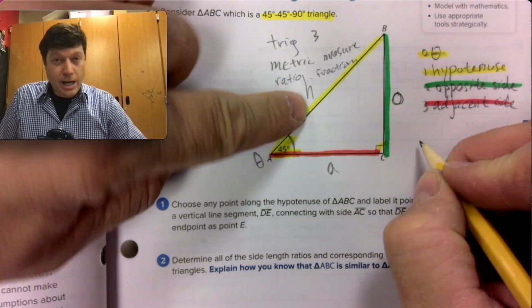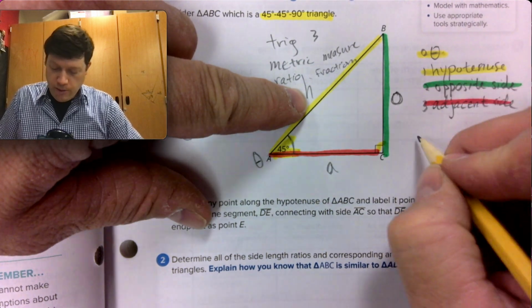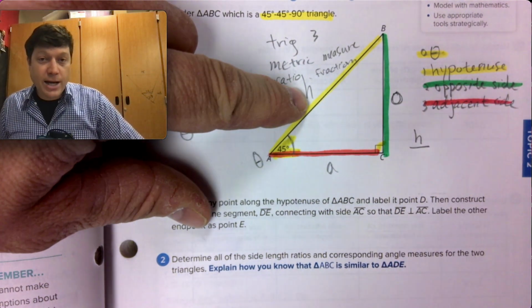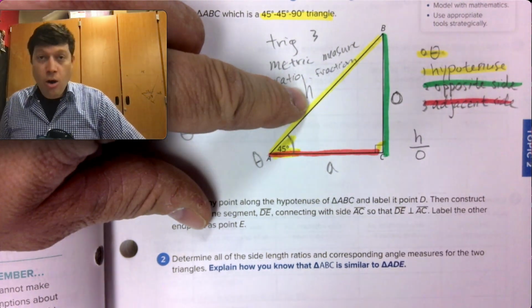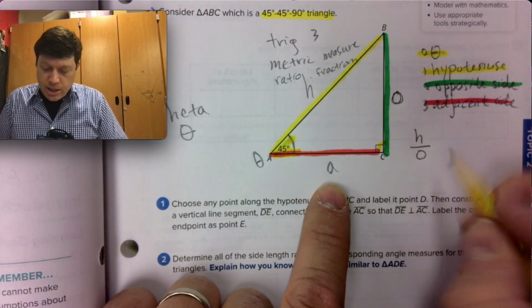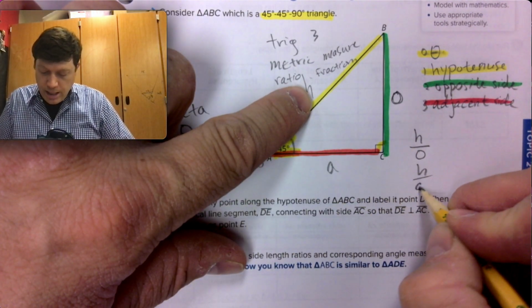We can take the hypotenuse. I'm just going to use h for right now. And I can make it be the top of a fraction, and on the bottom, I can make O. I can do another fraction. I can do h and a.